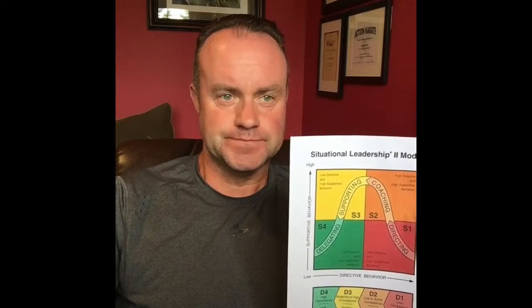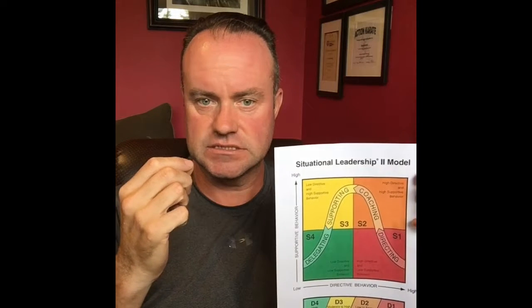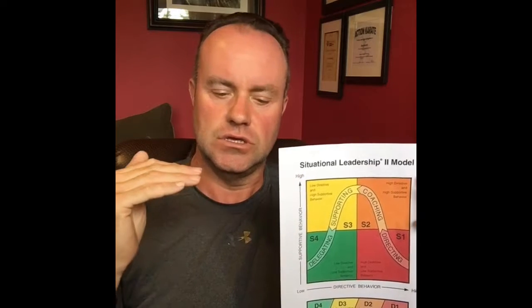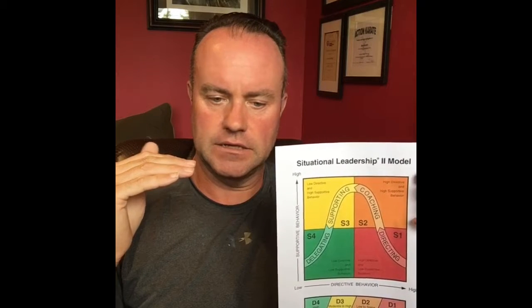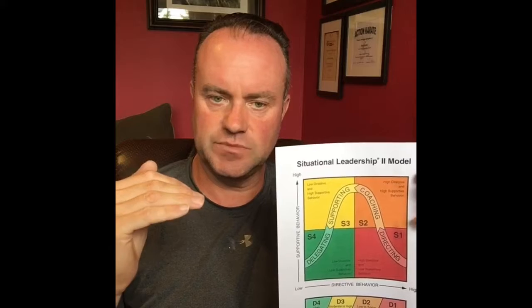Make sense? So, I just want to talk a little bit more about these 4 areas. When somebody is an enthusiastic beginner in a certain situation, you should take the leadership approach that on this diagram is known as directing, okay? It's traditionally also known as telling.